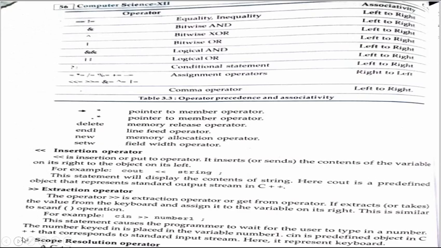Now two important operators are there: the insertion operator and the extraction operator. What are they? Let's see. This is the insertion or put to operator. It inserts or sends the content of the variable on its right to the object on its left side.